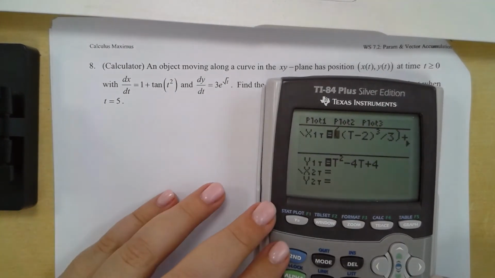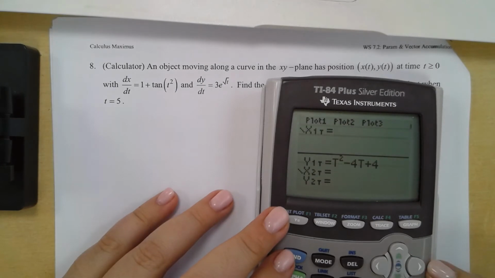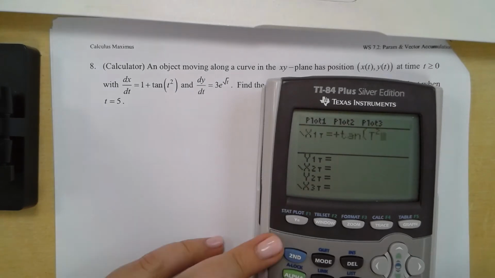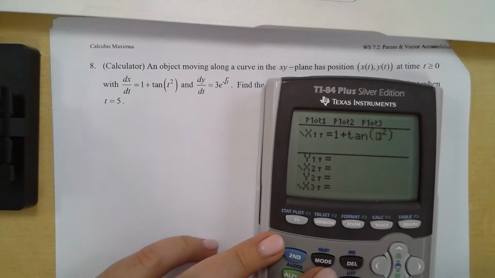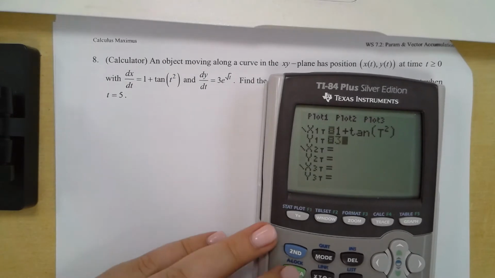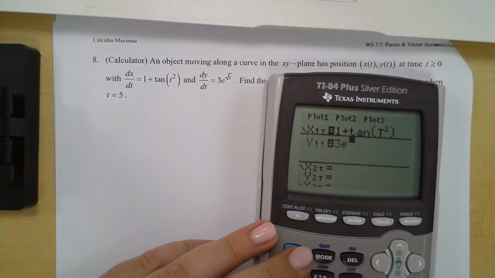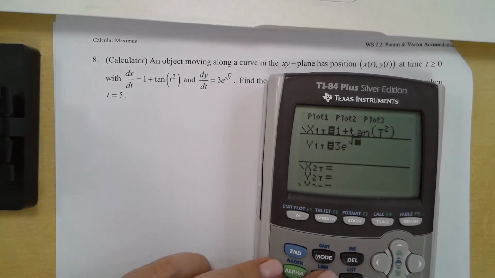I'm going to enter these into the calculator. I get 1 plus tangent of t squared. Oops, did I forget my 1? Yep. Over 3e to the square root of t.